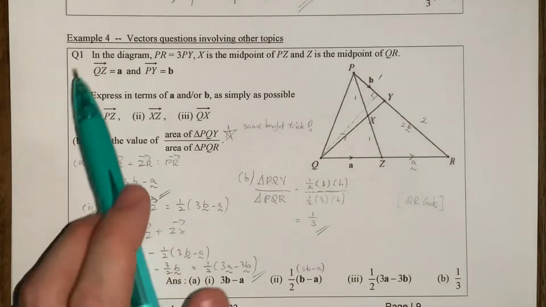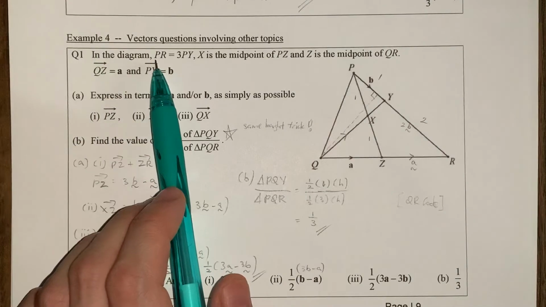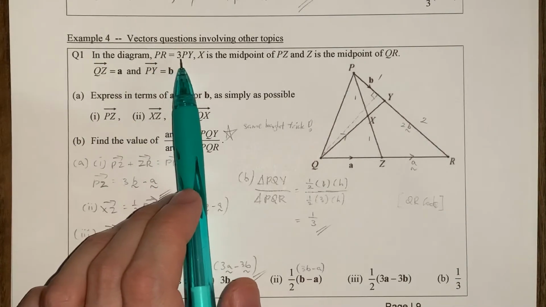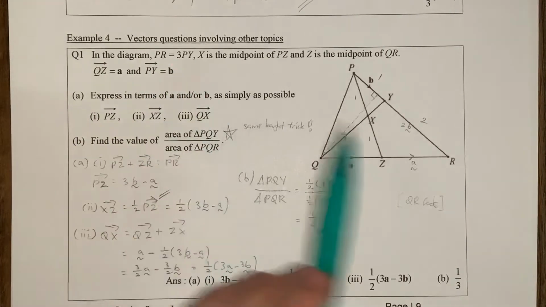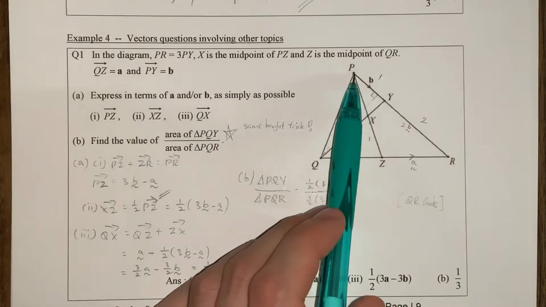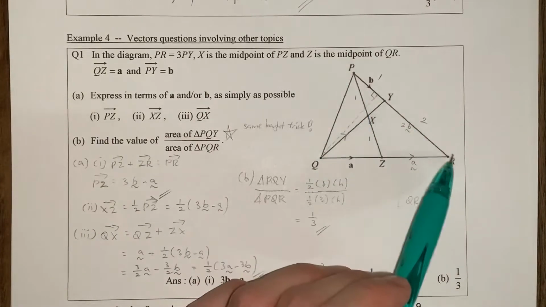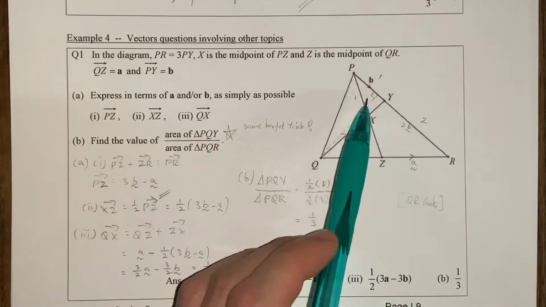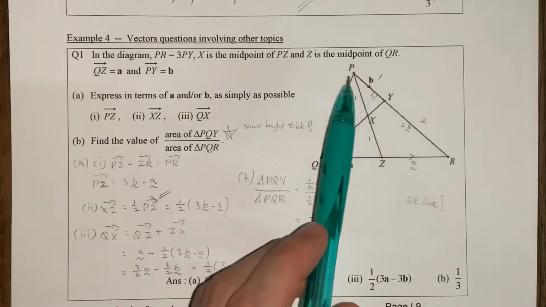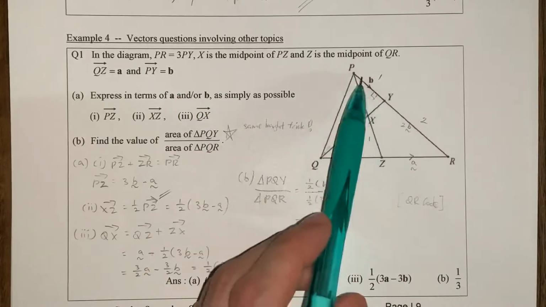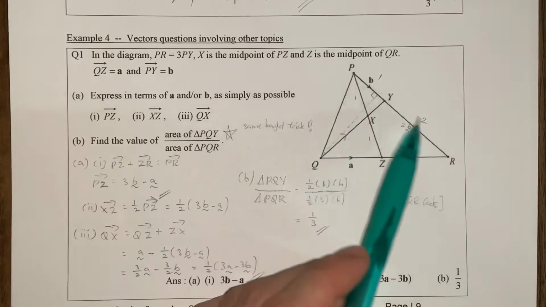So let's go through this properly. You can see that they say PR is equal to 3PY. So where exactly are all these things? PR is here, the whole line, is equal to 3 times PY, this one. So if this one times 3, I'm going to get the whole thing.